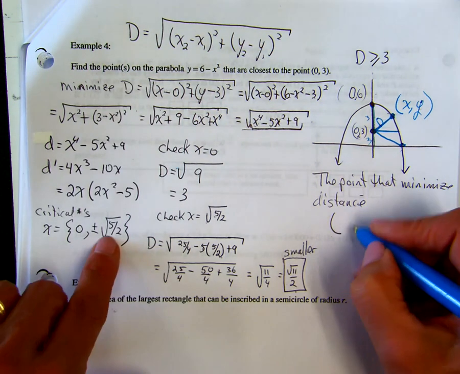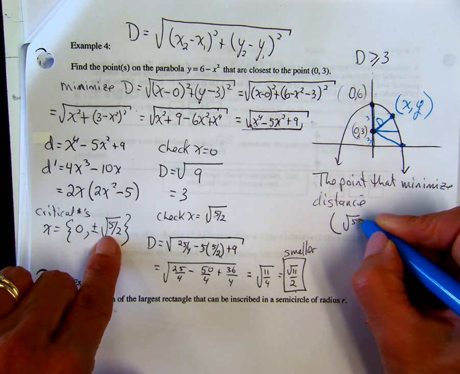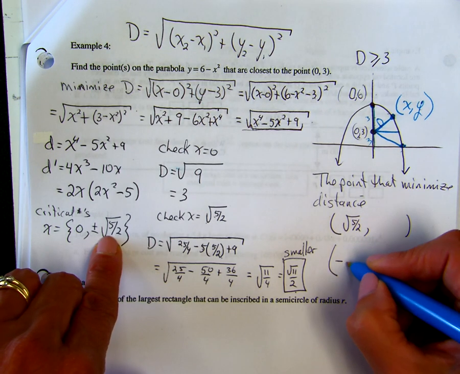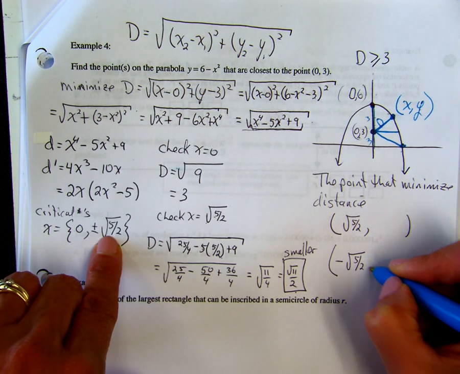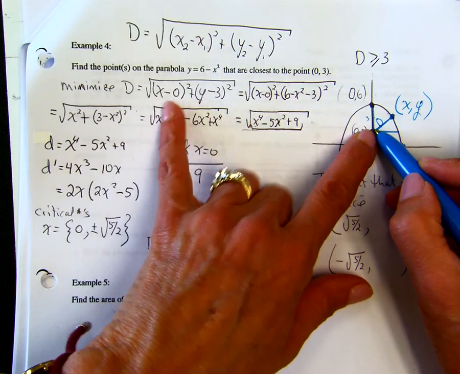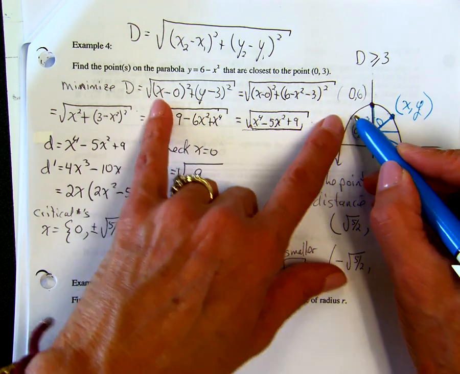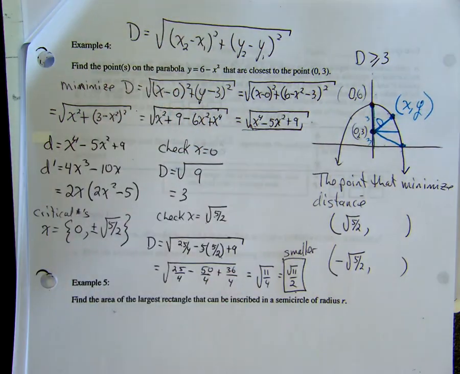One is when x is the positive square root of 5 over 2, and the other one when x is the negative square root of 5 over 2. And I think we can see that from the symmetry of this problem.